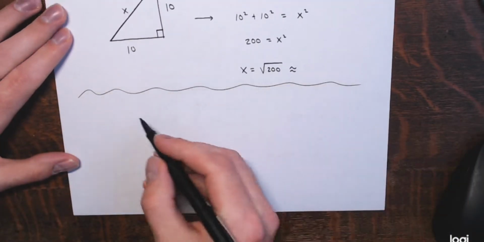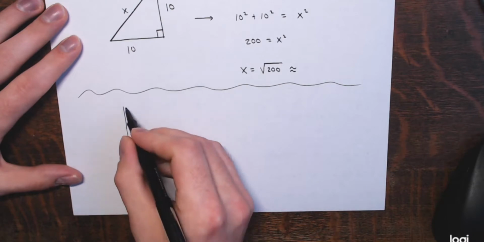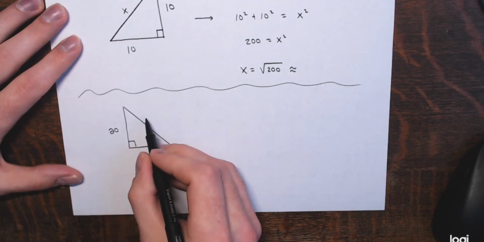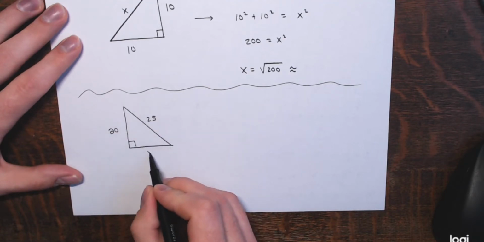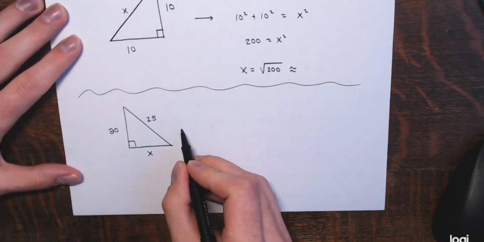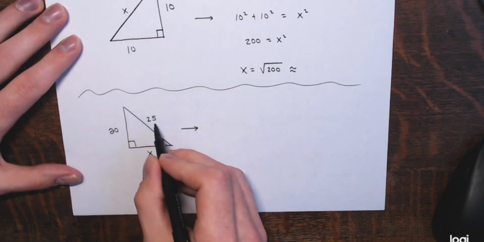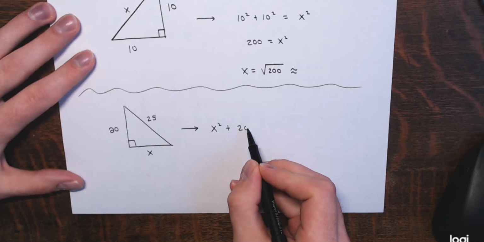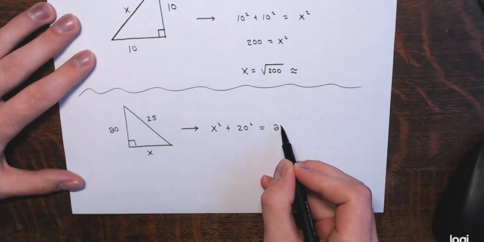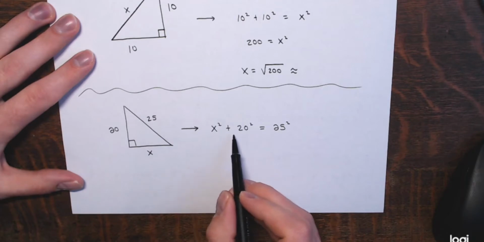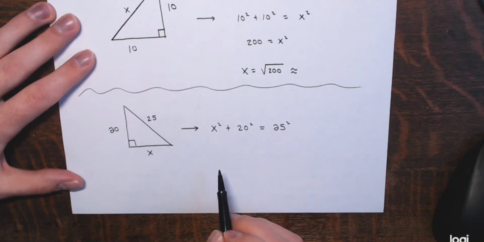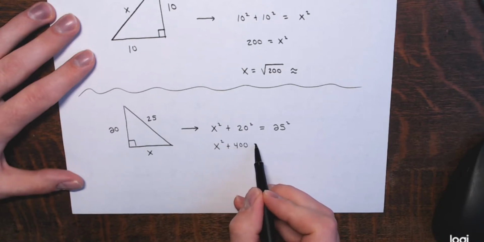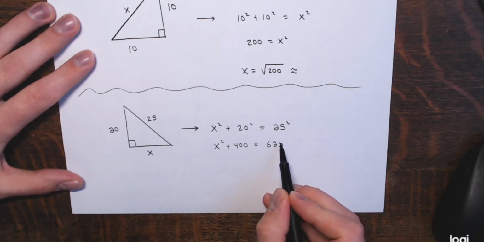We have this picture given to us, this right triangle here, where the vertical leg is 20 units long, the hypotenuse is 25 units long, and we want to find the horizontal leg. Now again, since we're dealing with a right triangle, I can apply the Pythagorean theorem. x squared plus 20 squared should be equal to 25 squared. Right, the sum of the squares of the legs equals the square of the hypotenuse. Okay, so we have x squared plus 400 equals 25 squared, which is 625.